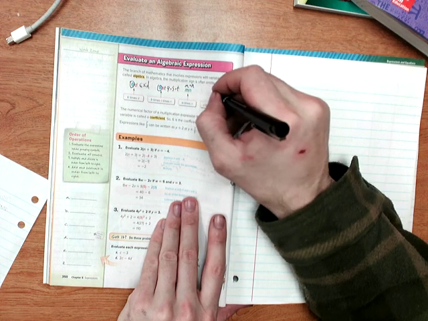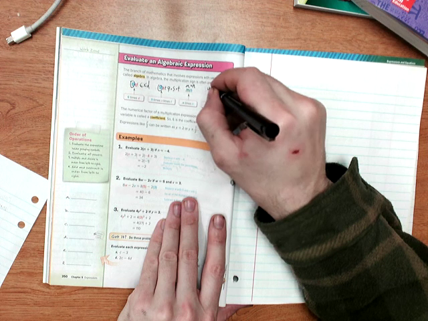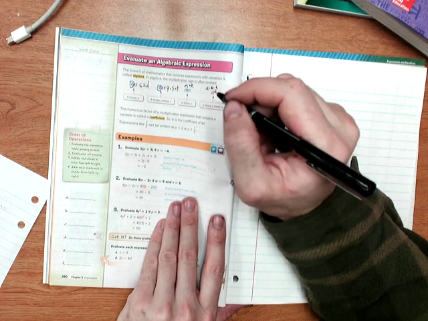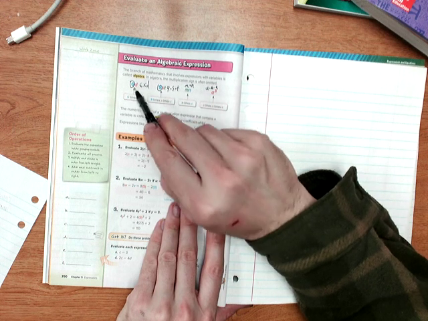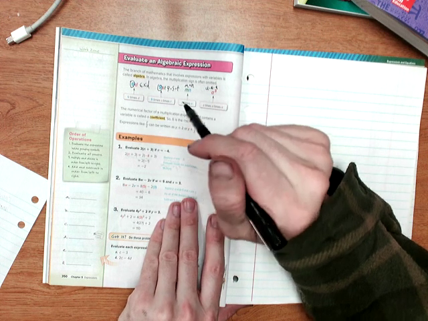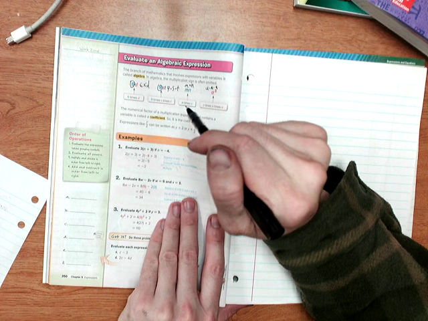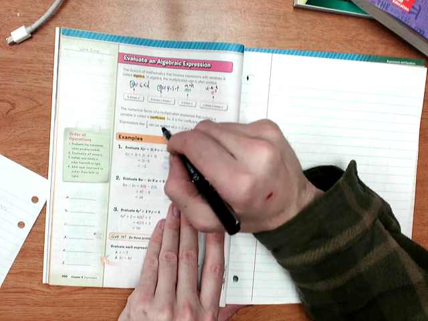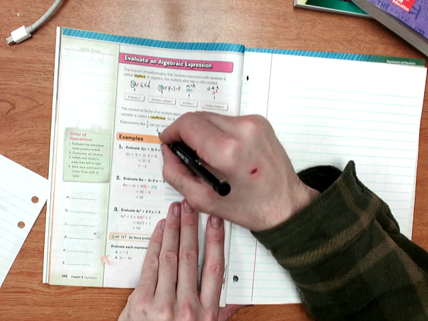And a to the third means we have a times a times a. The numbers in front here are coefficients. And then if you have y divided by 2, 1/2 is considered your coefficient.